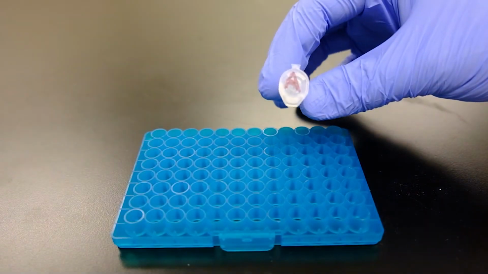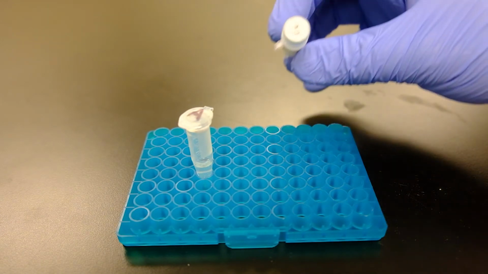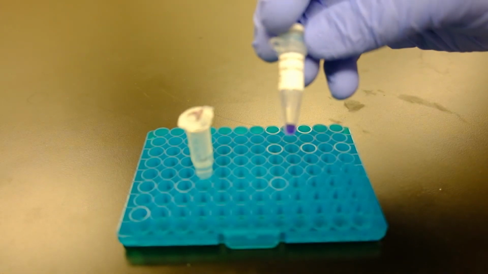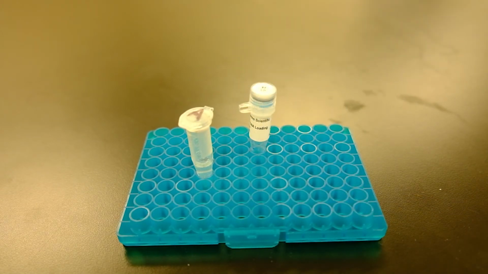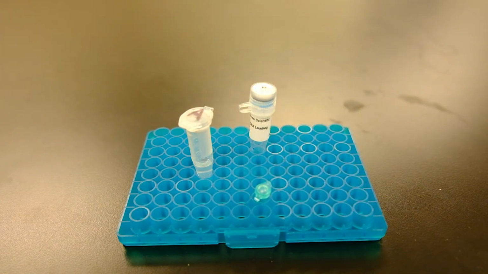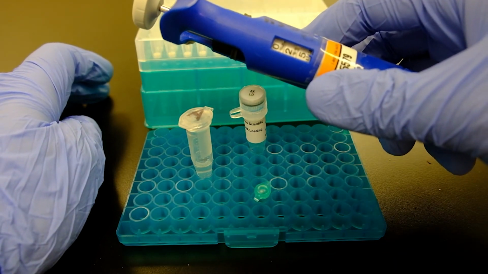Meanwhile, prepare your samples for loading. You will need first your sample, loading dye, this one is 6x, and some kind of vessel to mix the two together. Let's say I have 25 microliters of my sample left.